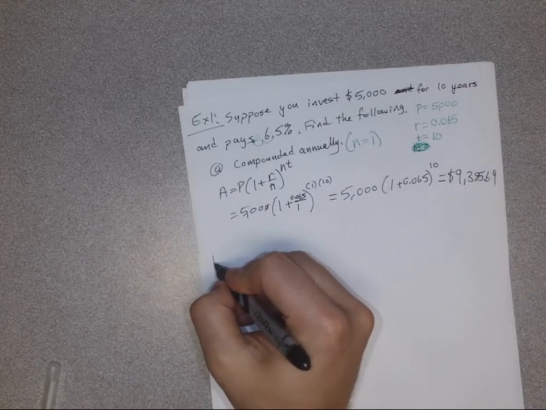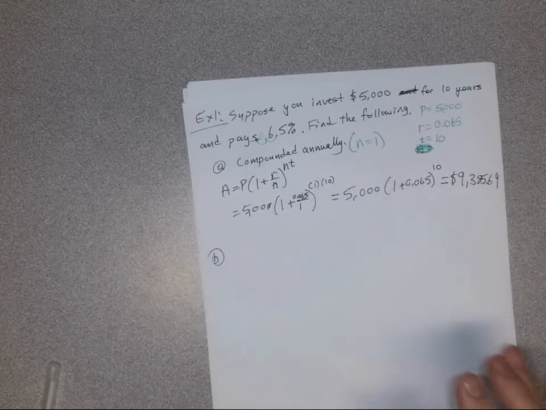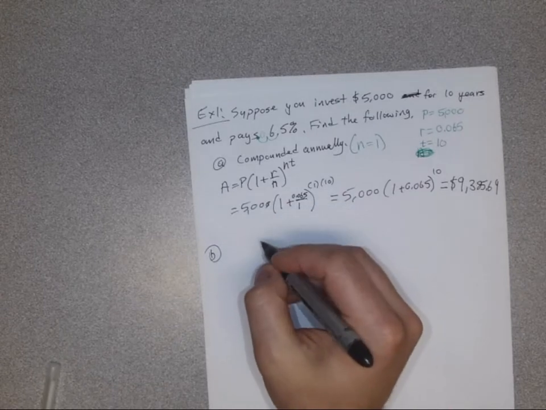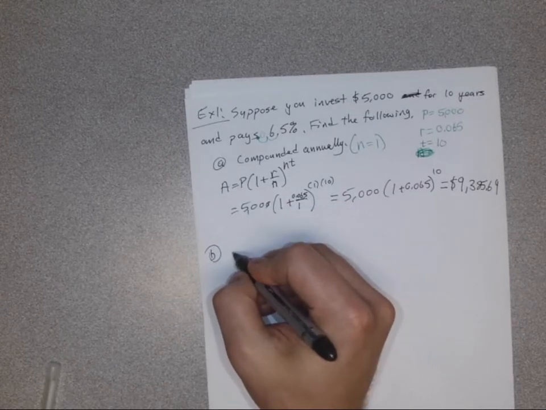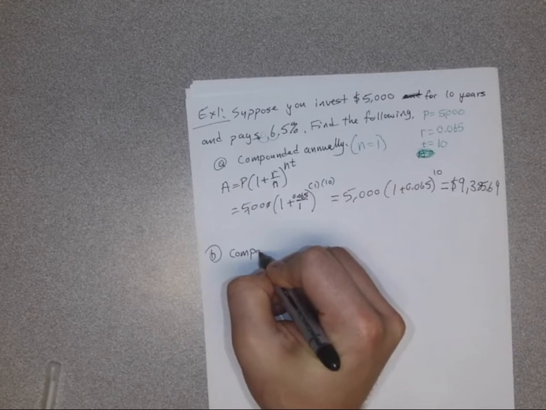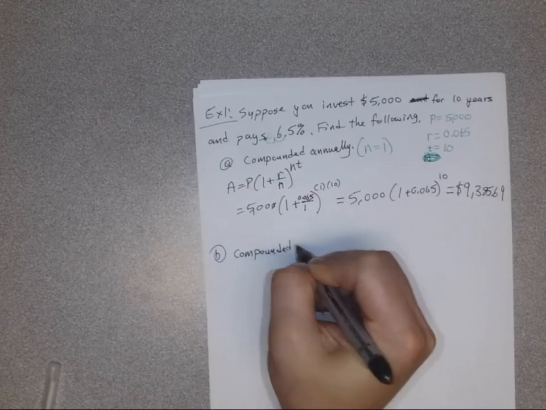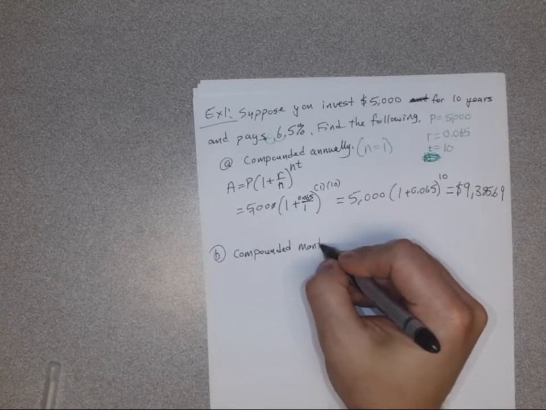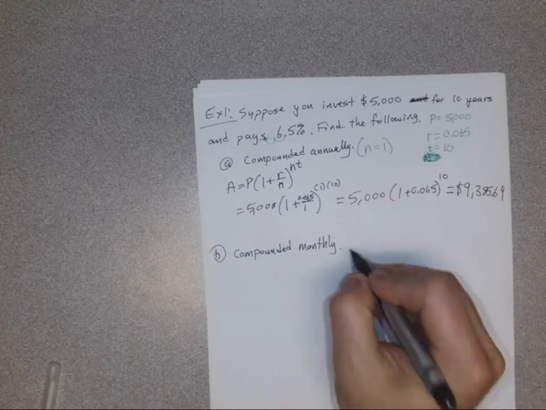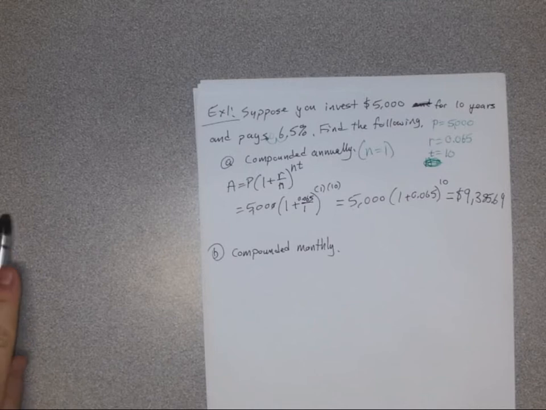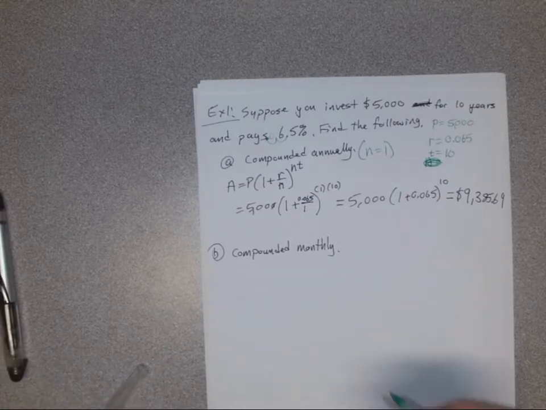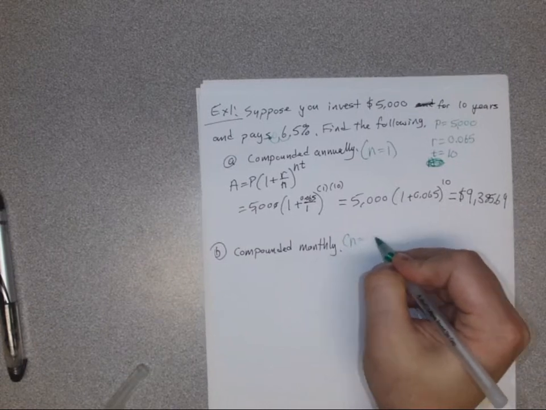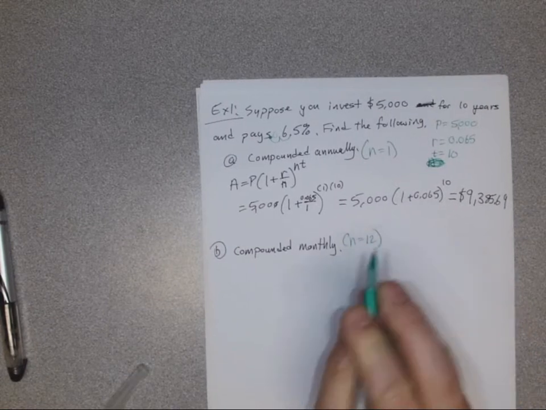All right, let's try another. Let's try part B, compounded monthly. You try this one by yourself. Pause the video now. So for compounding monthly, that means that N will be 12.